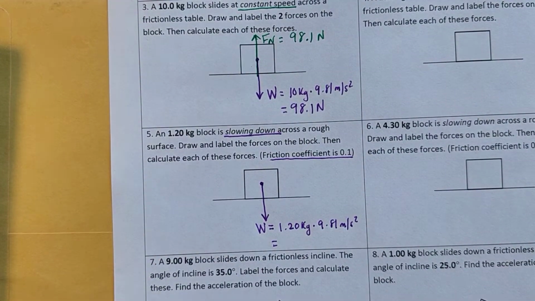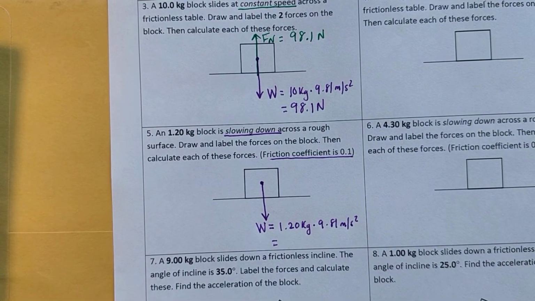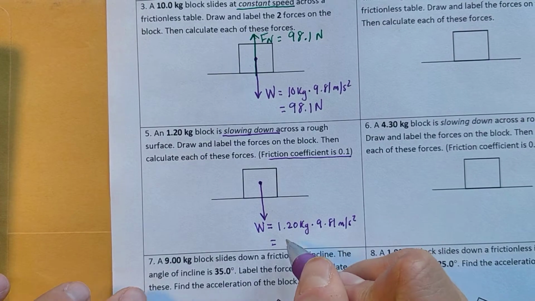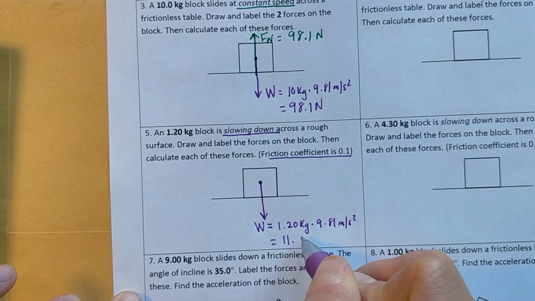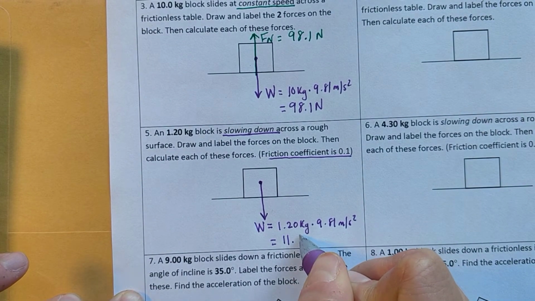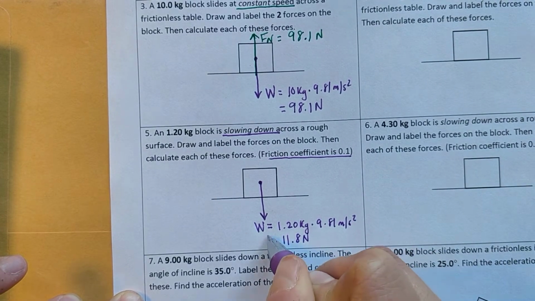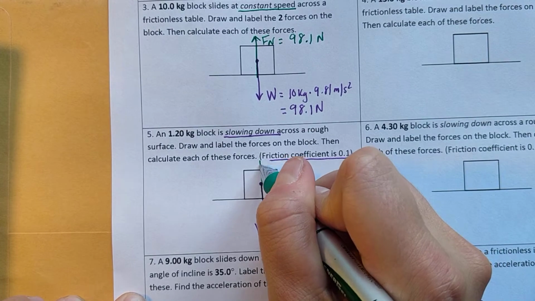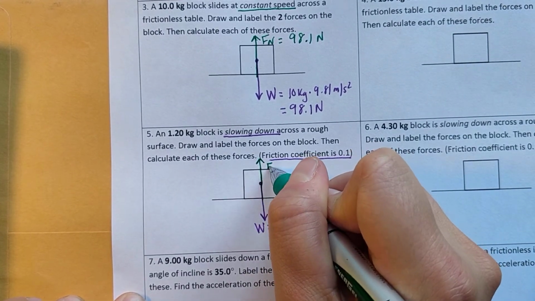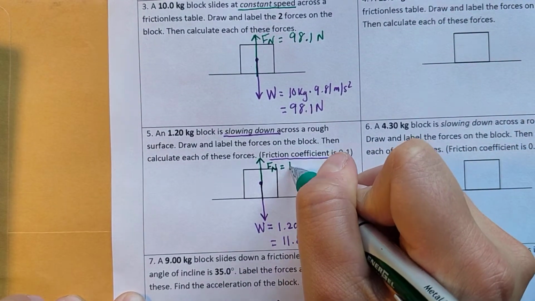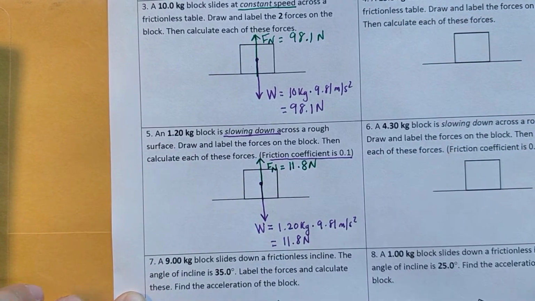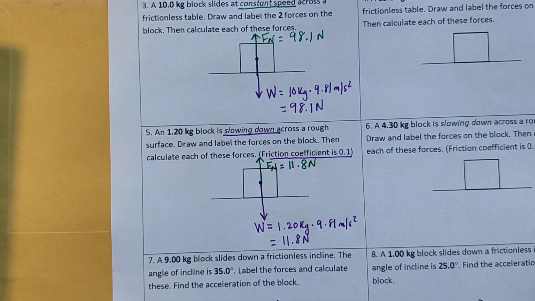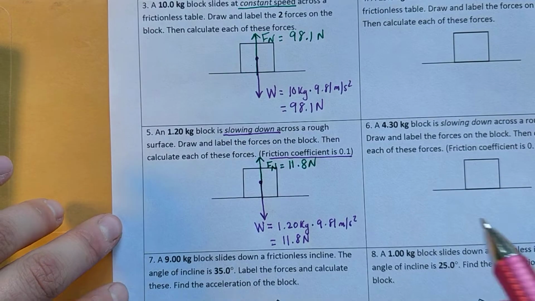I will do that in the calculator. 1.20 times 9.81, and I get a weight of 11.772, so I'll round this to 11.8 newtons. And it has an equal and opposite normal force acting on it, F sub N, and that is also 11.8 newtons.